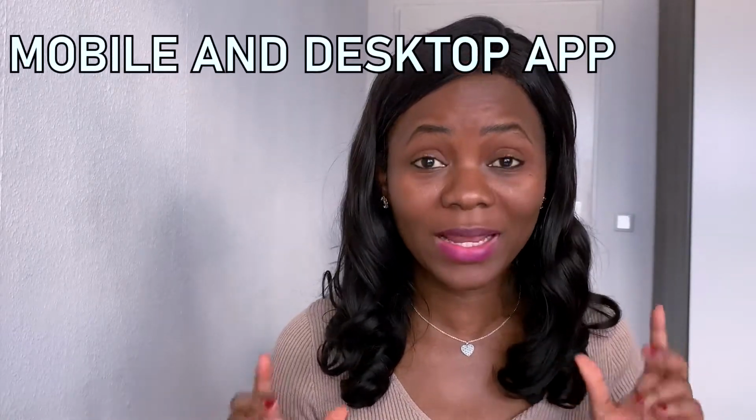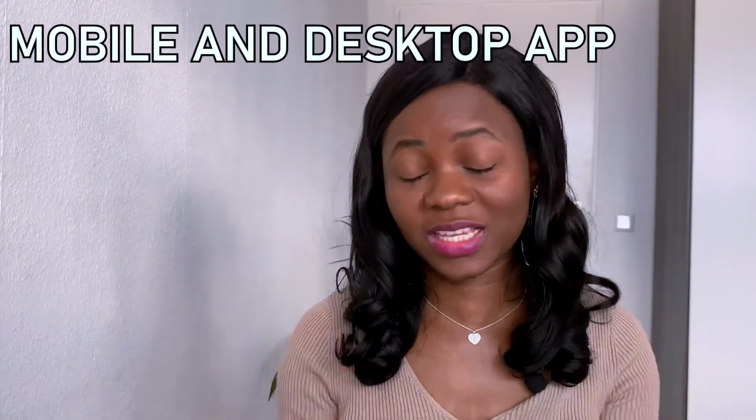So one of the key pros for Etoro is that it has both a mobile app and a desktop app. So you can have it on your phone, you download it, and you can easily track and do your trade or your investment on your mobile phone. But you can also do the same thing on your desktop if you want to have a wider or broader view. So that's one of the key things. So on the go or at home, you can use Etoro.